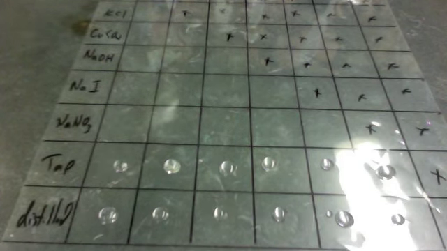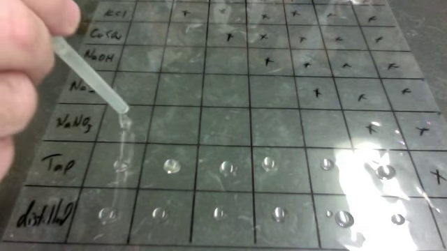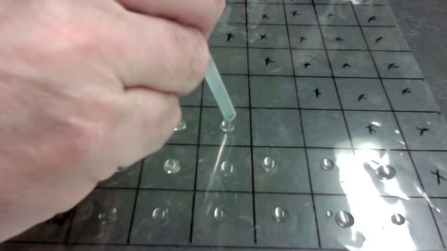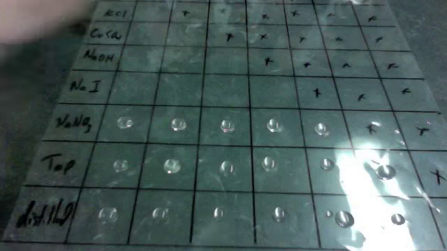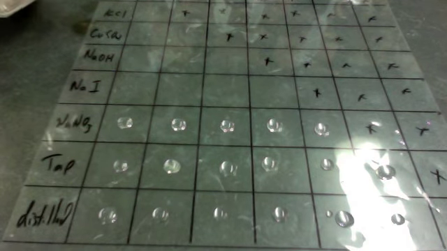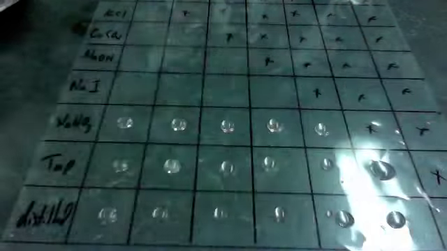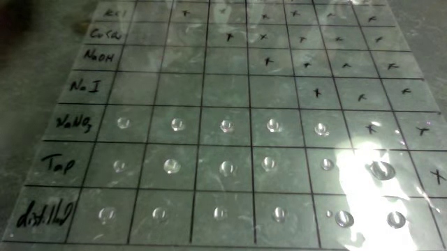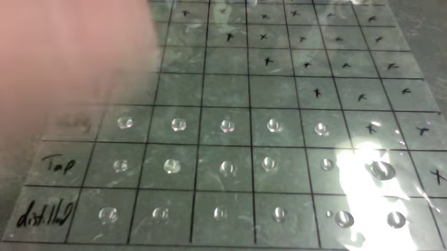There it is. And then now I can mix the sodium nitrate here and here. Now I'm done with the sodium nitrate. I should have done the other drop of the tap too. I'll do that now.